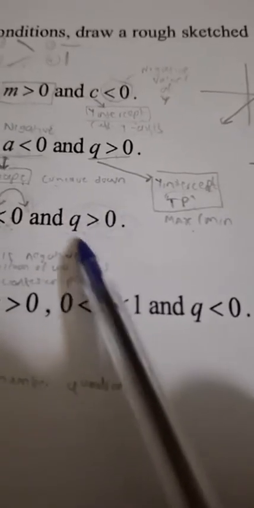What do we see that as practically? It means this, and it means that. This is a rough drawing of a over x plus q, where a is less than 0, that means second and fourth quadrant.